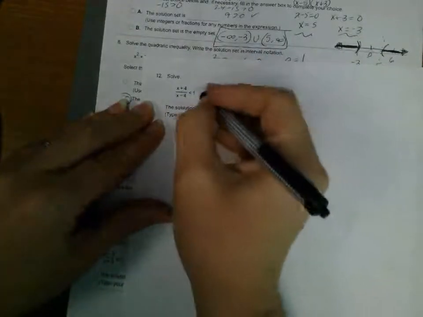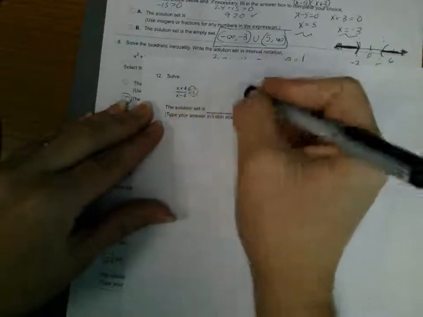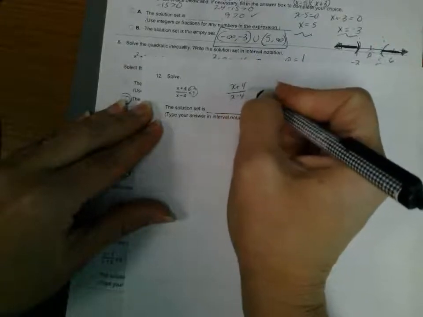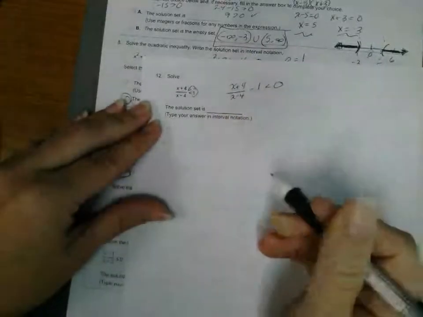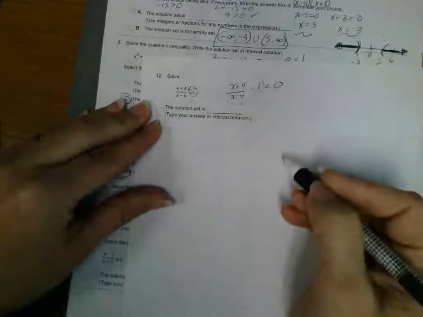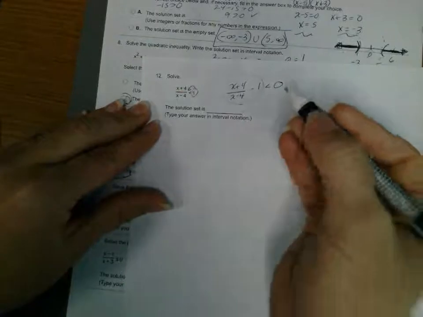Number 12, notice it's not a single fraction. You have to bring the 1 across the line. So the first step in solving any rational inequality is it has to be set equal to 0, and then we have to get this consolidated into a single fraction. So before we do that, though, let's do the easier ones.